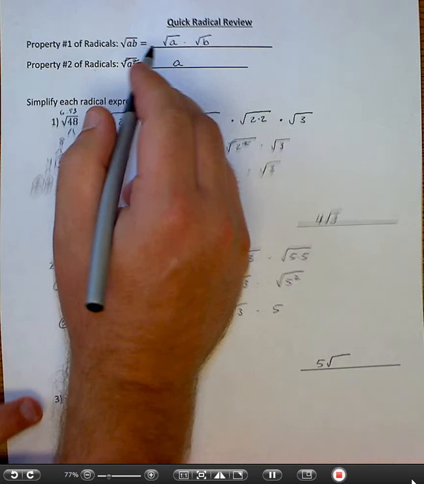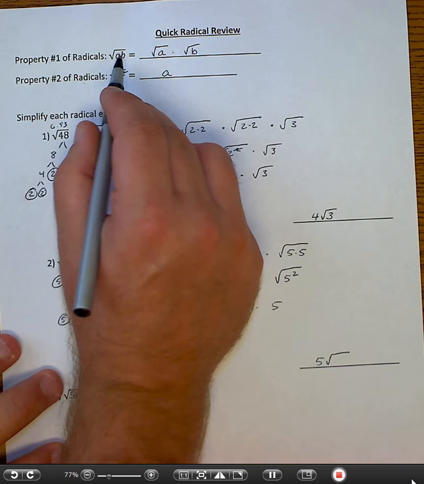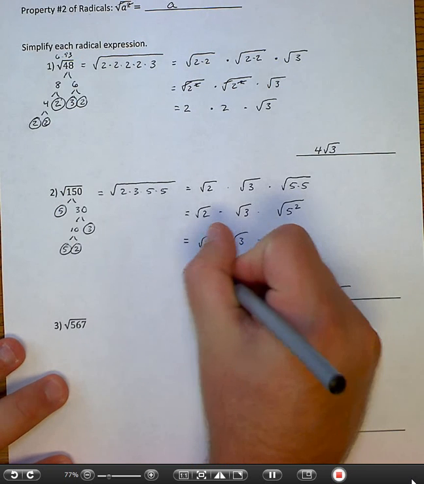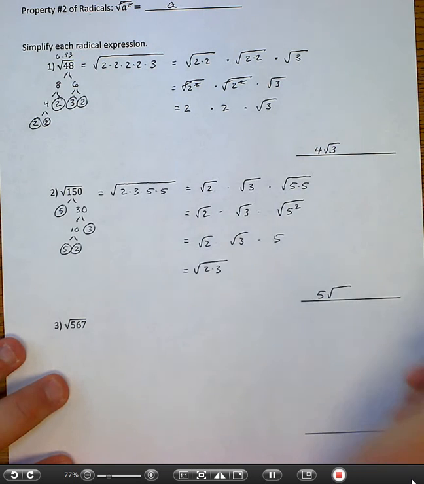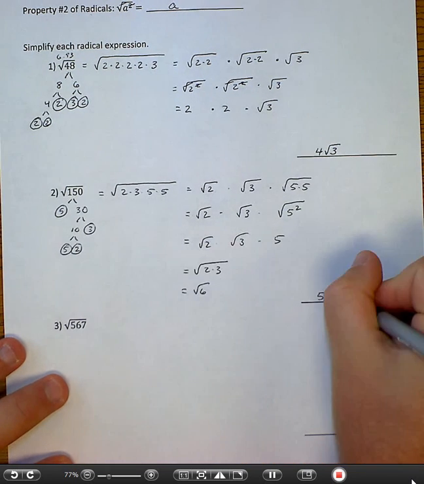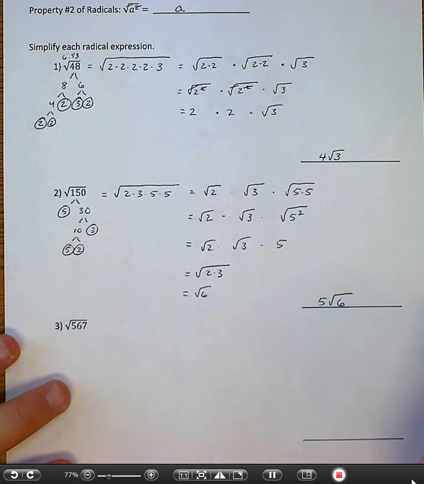This property up here goes both ways. If I have two numbers, I can put them back together to make one radical. 2 times 3, though, is just 6. So that's the number left under the radical. So 5 radical 6. Okay.